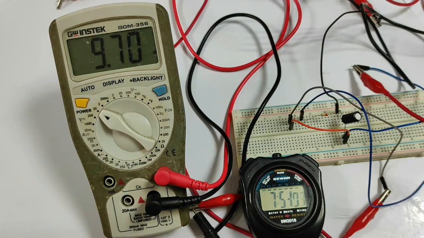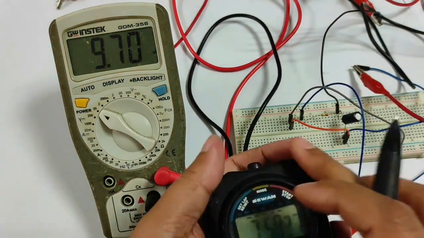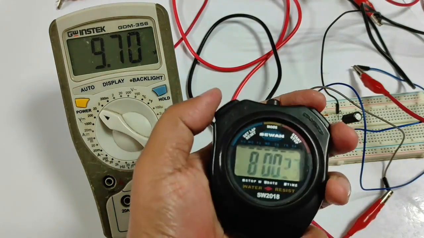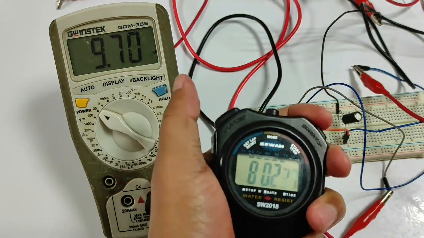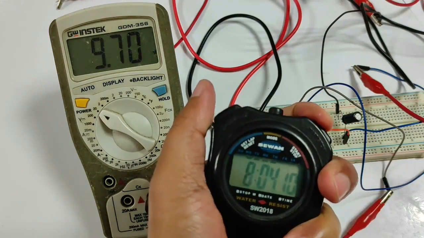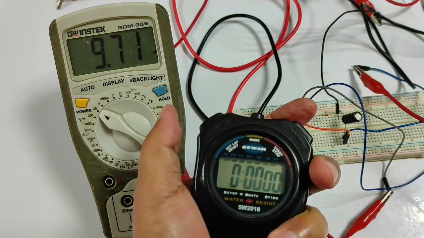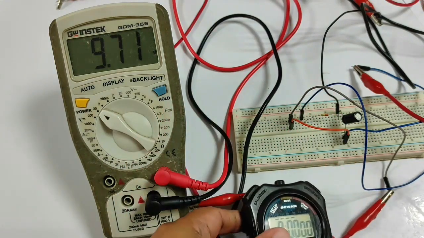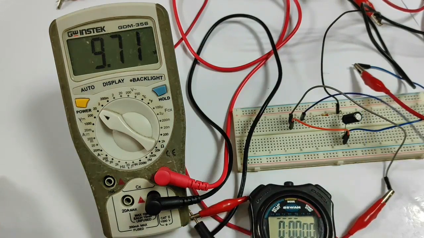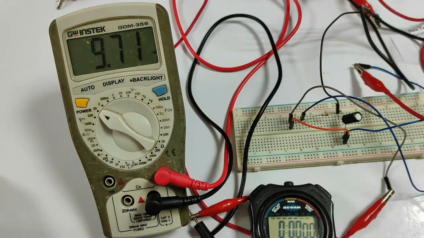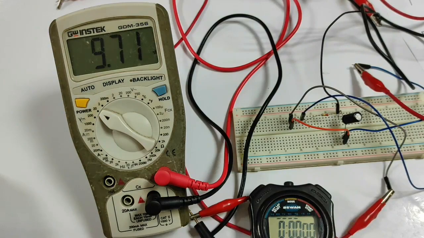So again, this is our charging process. Let's say it's almost done. It will leak a little bit, which is fine. So what I will do, I will just stop our stopwatch, make it 0. Okay, fine. So let's say 0 again. So what I will do, I will start the discharging process, and then I will take the data on my discharging sheet.